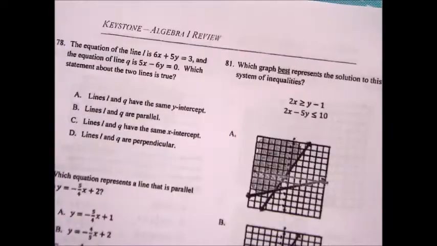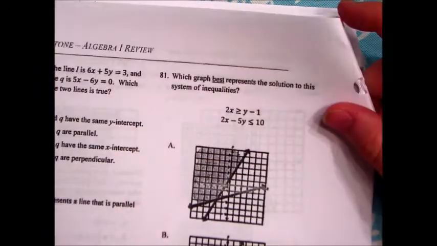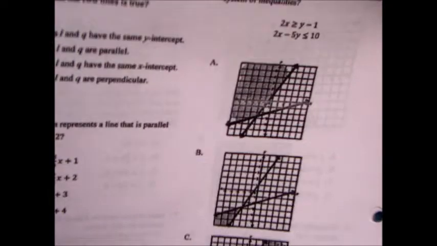As we approach the end of our Keystone review, we're going to go to number 81. Now in 81 I see 4 graphs that we need to pick from. So I'm going to write down these 2 equations on my work over here.